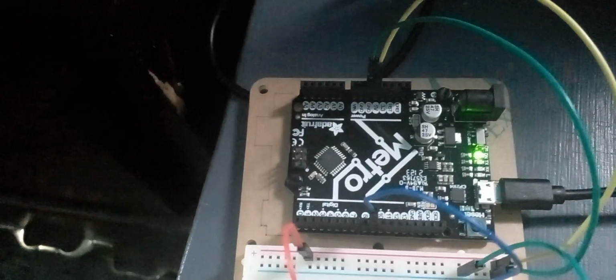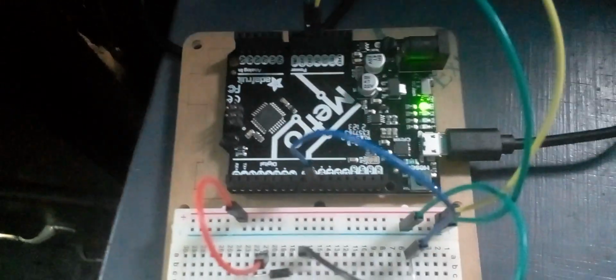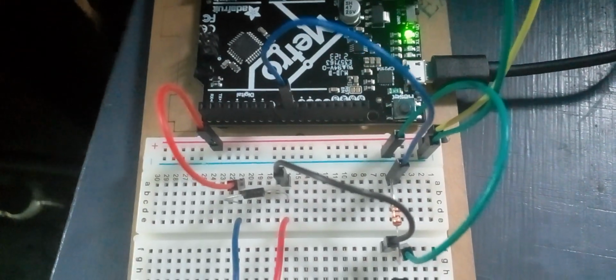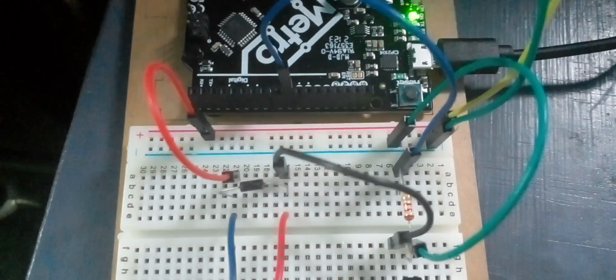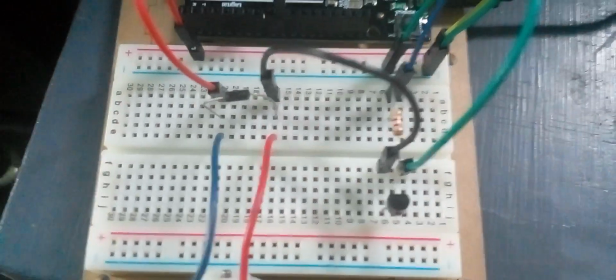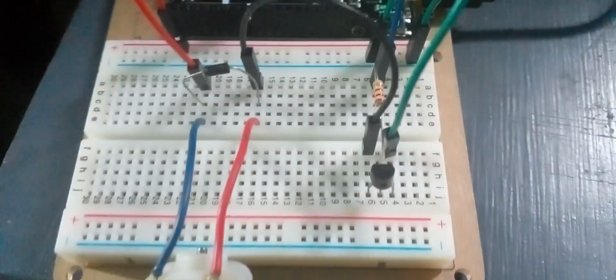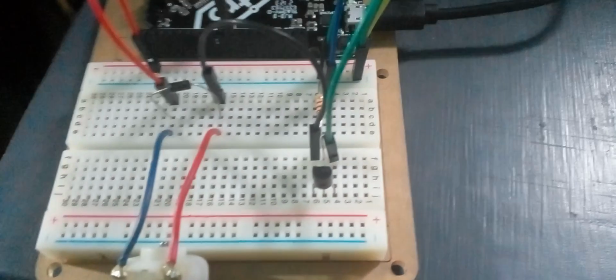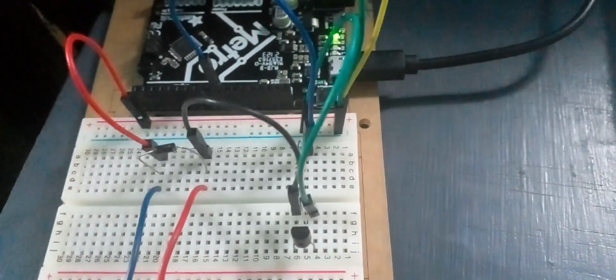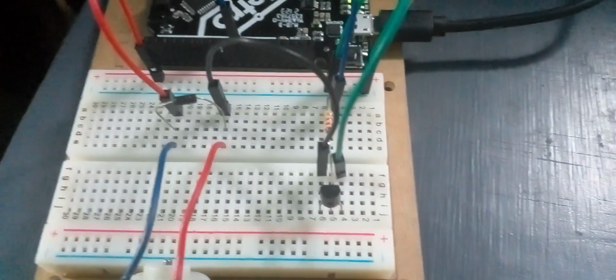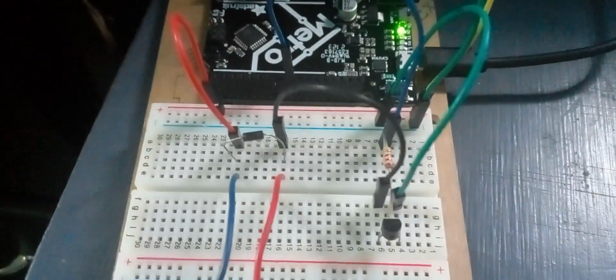And here we see the Arduino running, or the circuit running, and we see that the pin is connected to pin 9, which is the blue cable, and then goes to the resistor, which is a 2.2K, and then is connected to a transistor, which is this 3 pin, and the green cable is connected to the ground, and this black cable is connected to this, which is called a diode.